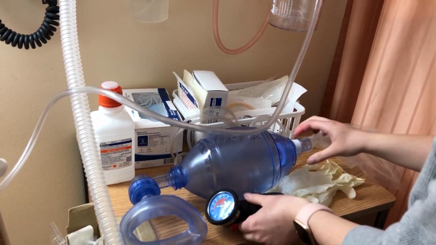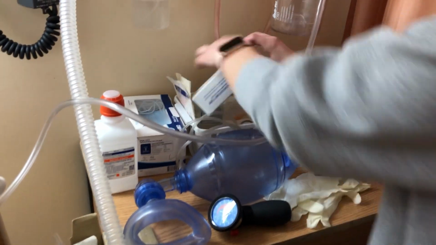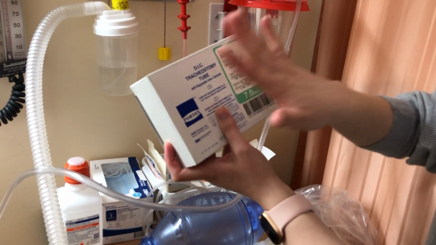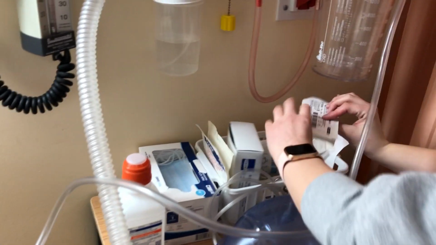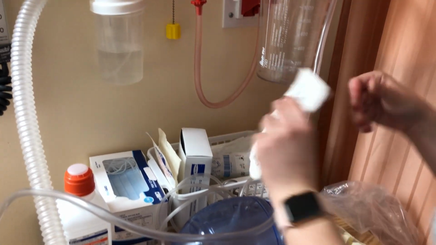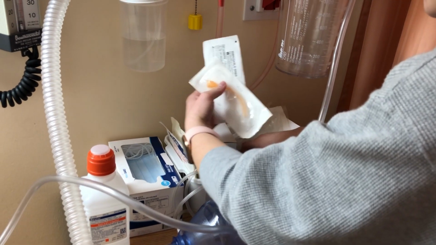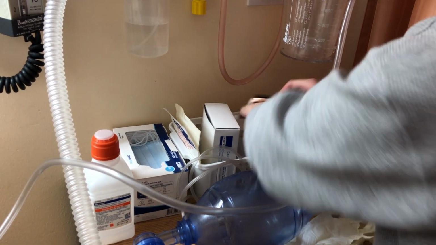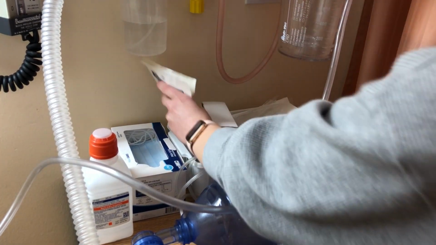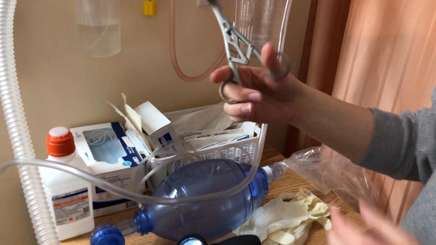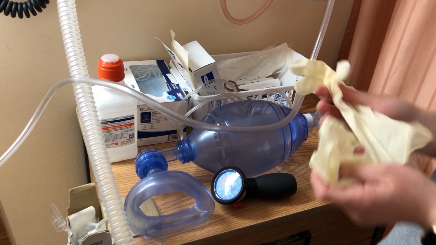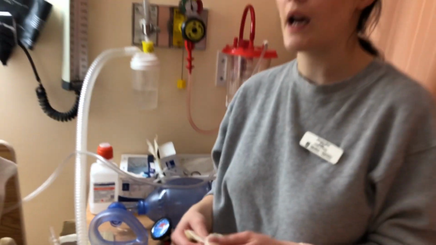I'm gonna be checking the cuff pressure. I'm going to make sure that we have another trach. So my trach was a size 7, so I have a size 7 here, just in case anything were to happen. A replacement inner cannula. So we have replacement inner cannula, extra trach ties, extra gauze, and the dilators, okay, in case of an emergency. All right, so before I check cuff pressure, I have to suction the patient.